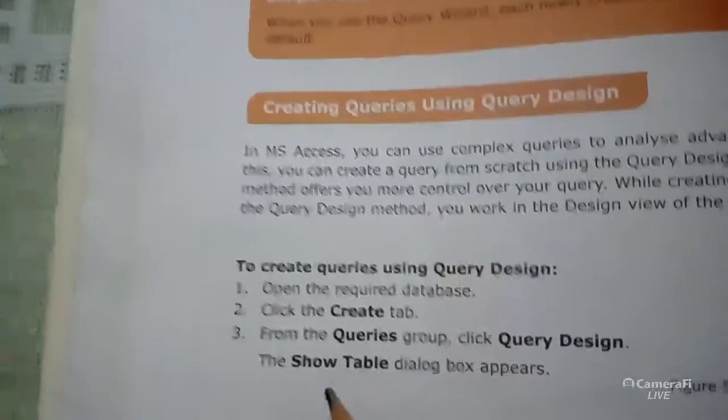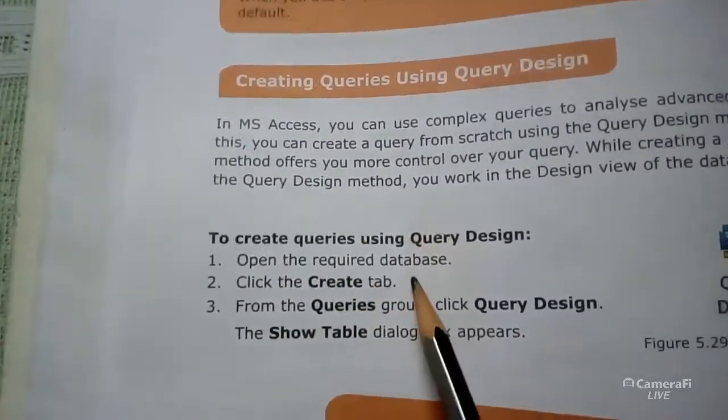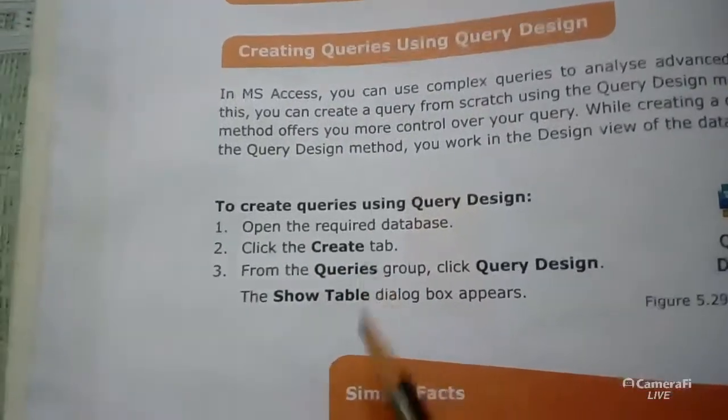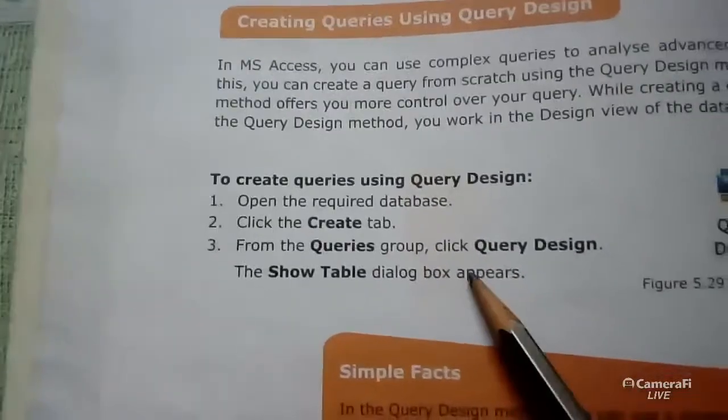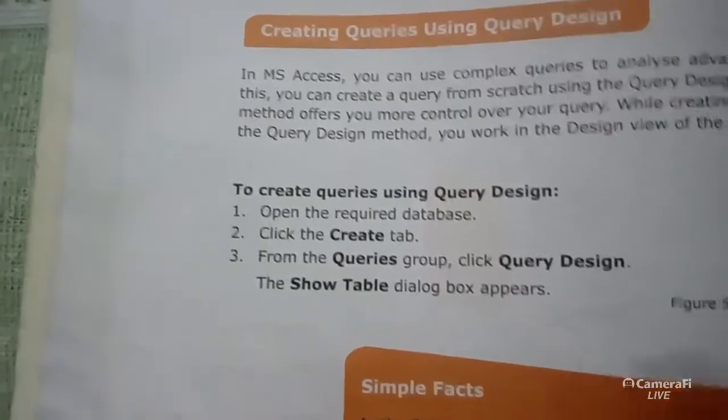Okay, so these are the steps. First, you have to open the required database, then Create. Then from the Queries group, click Query Design. The Show Table dialog box appears.